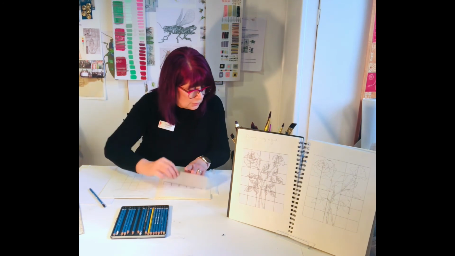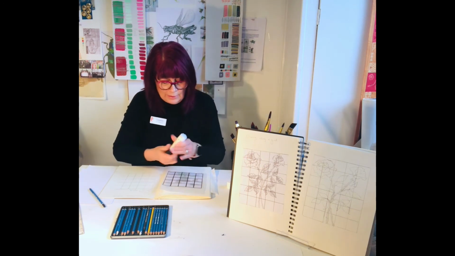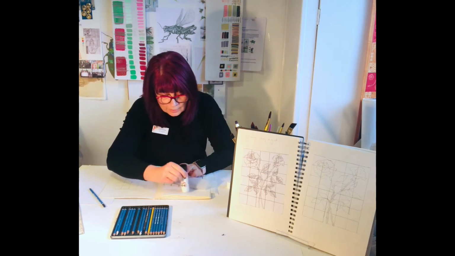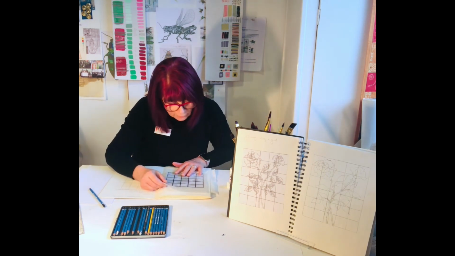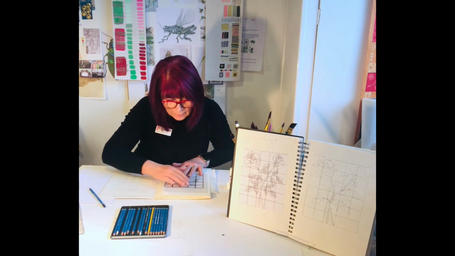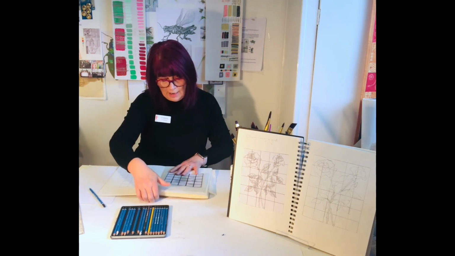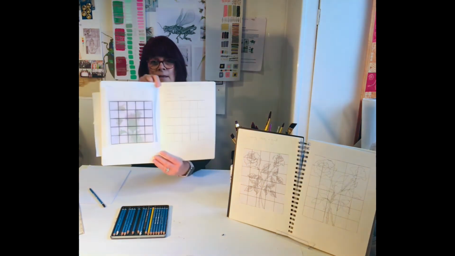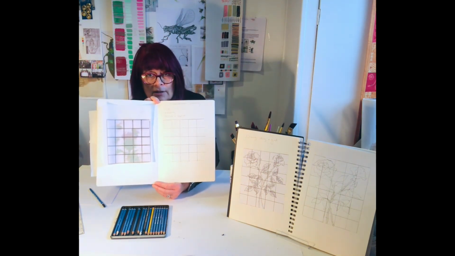So I'm just going to put a little bit of Pritt Stick on there, but I'm not going to use a lot because sometimes it's so strong that it's really hard to remove it afterwards, so I don't want a lot on there. Just a bit, just to hold it in place. And then if I lift that up, you can see that it's over the top of the image.